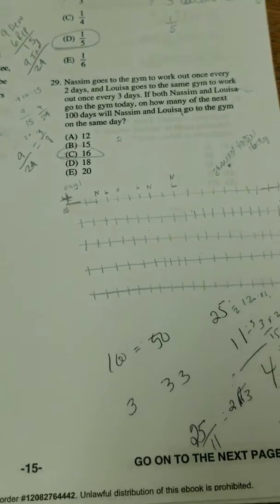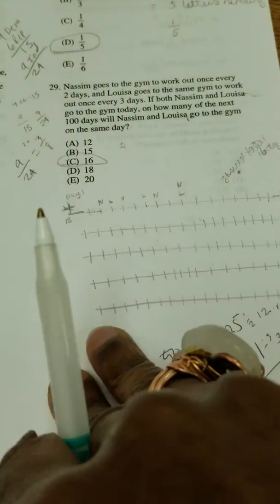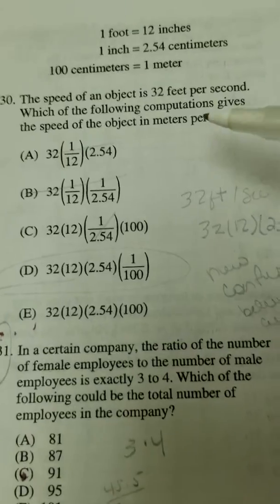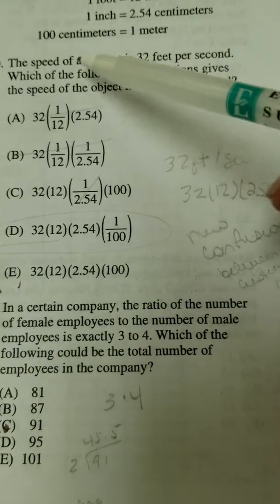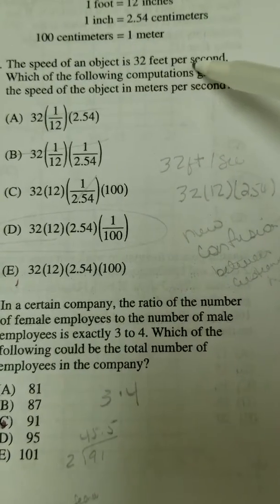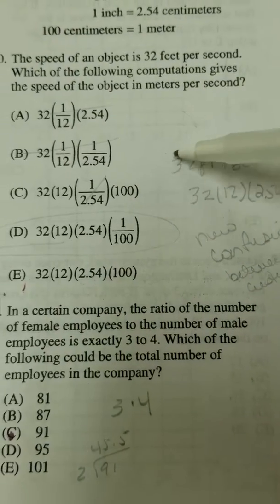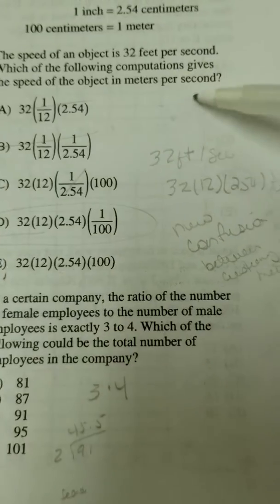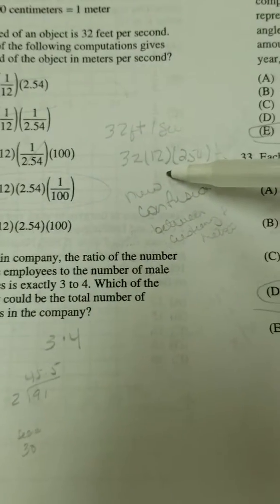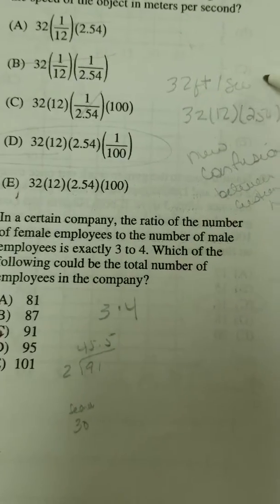And we're going to look at number 30. Number 30, which may be a little different also, talks about the speed of an object being 32 feet per second. Which of the following computations gives the speed of the object in meters per second? So we had 32 feet per second.